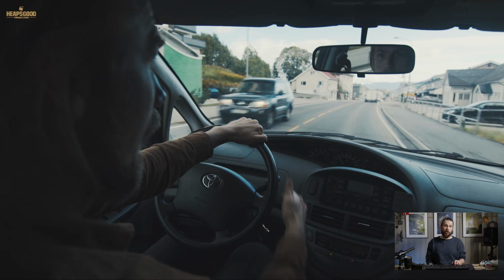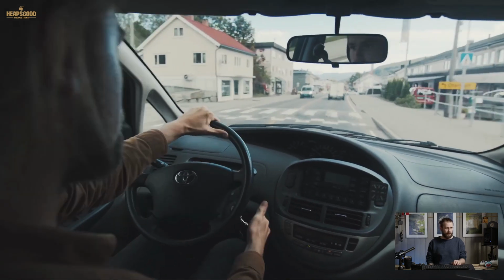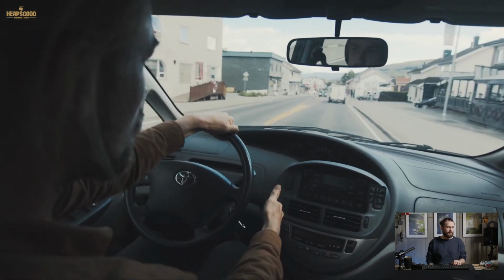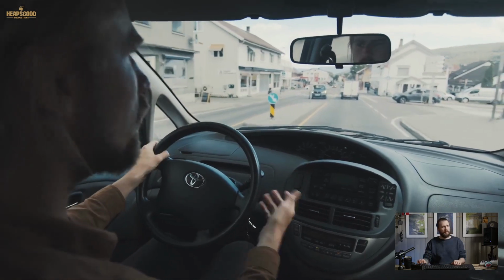Hei, Christer her. Veldig hyggelig at du inviterte meg hit. Nei. Hei, Christer her. Hyggelig å hilse på deg og Joachim. Flott lokale.